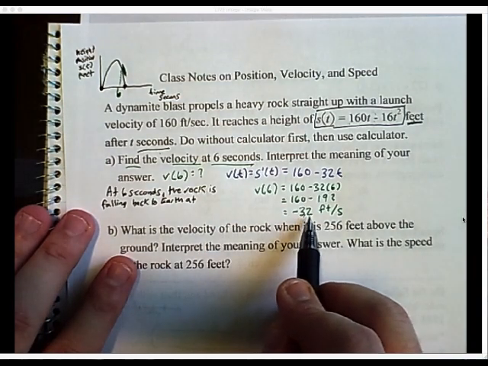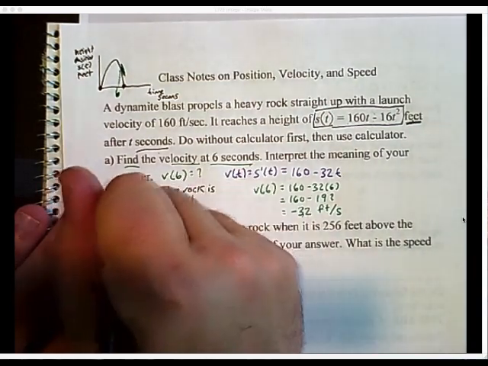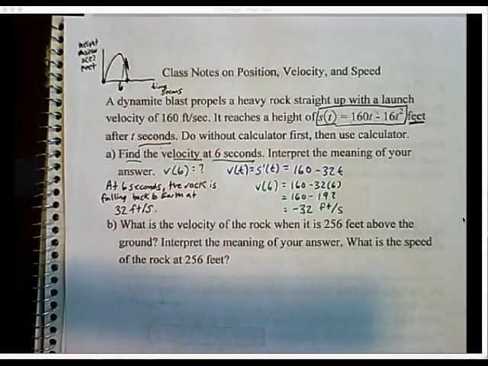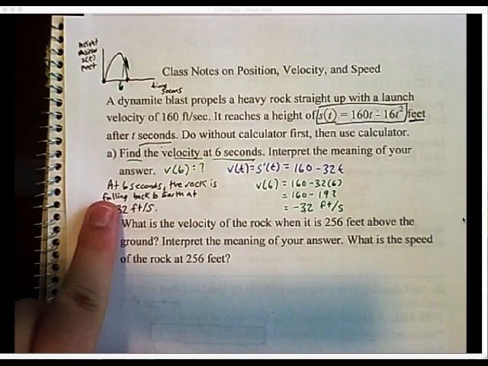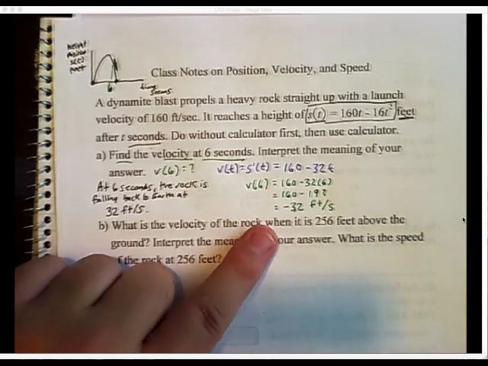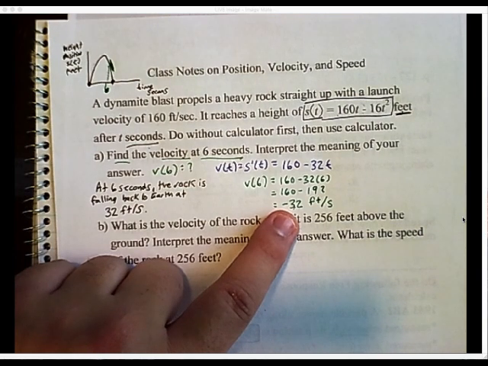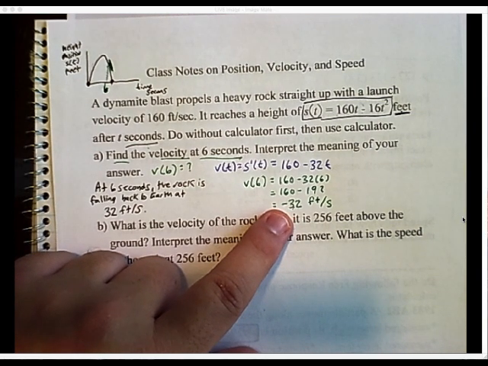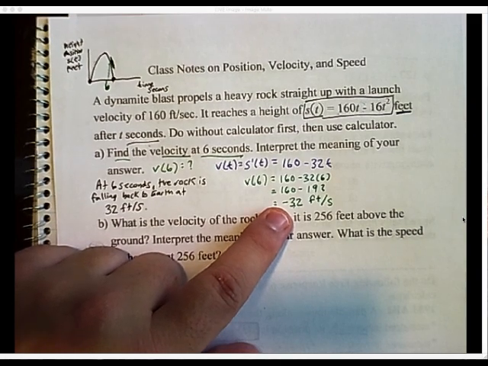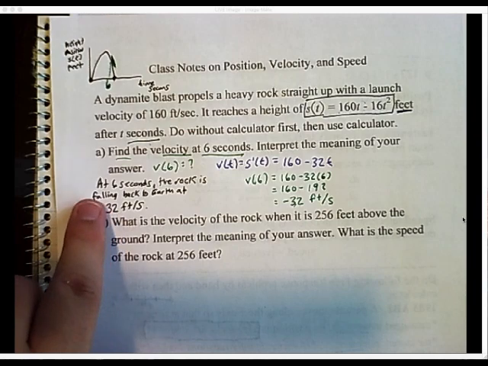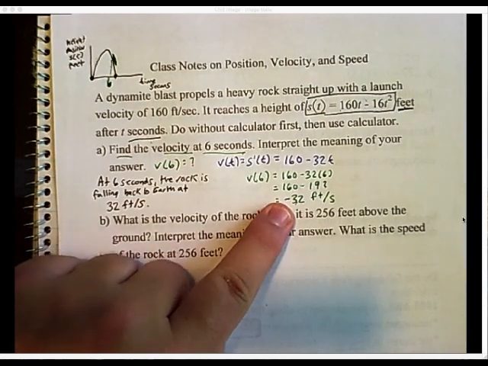It's actually 32 feet per second. So we took care of the negative by saying it's falling, so we don't write negative again. The actual speed that the rock's moving is 32 feet per second. If you put a speedometer on that rock, the rock wouldn't know that it's going downward. All it would know is it's going 32. We know it's coming back down because it's negative.